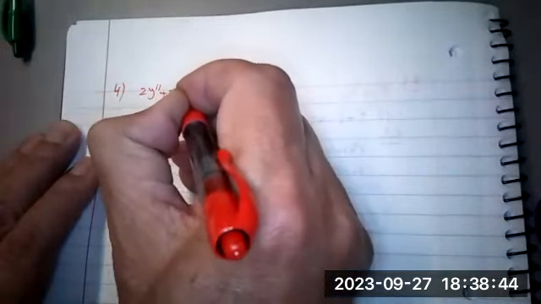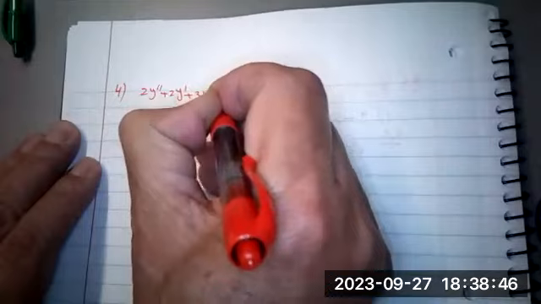Okay. So what is going to be number 4? The number 4 equation is this one: 2y double prime plus 2y prime plus 3y equal to 0.